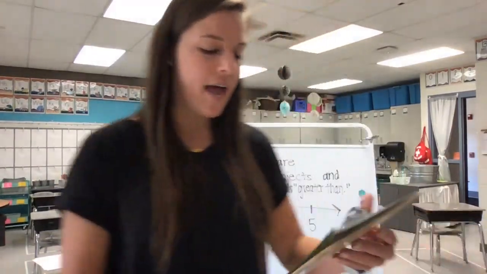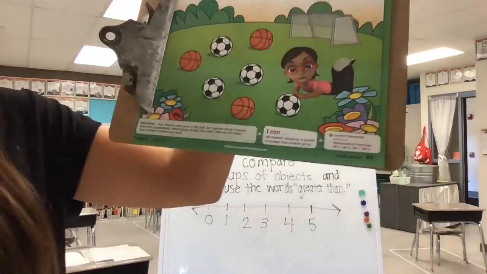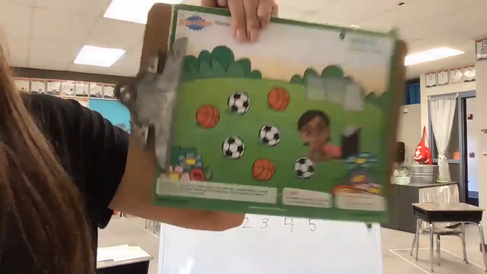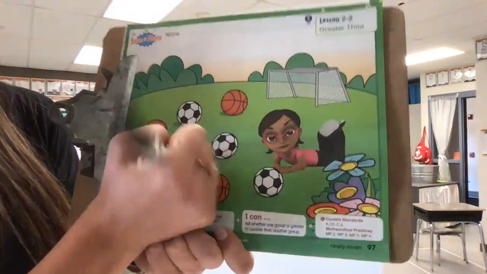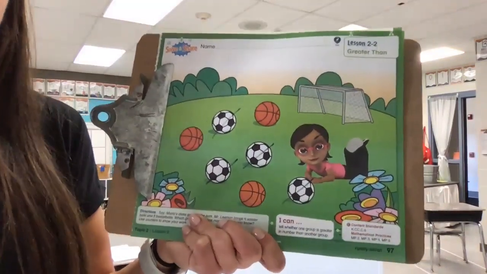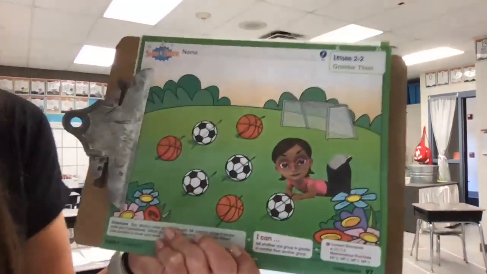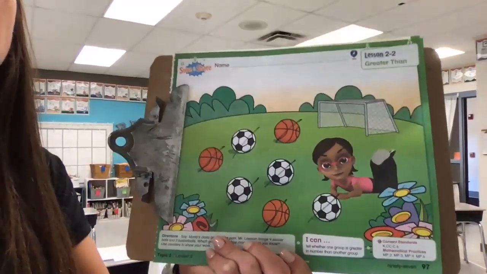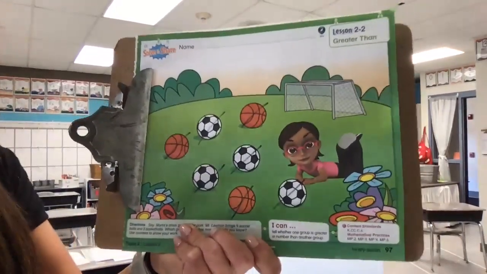It says that Marta's class is going to the park. Mr. Lehman brings 4 soccer balls and 3 basketballs. Which group has more? So first, let's count and mark out our soccer balls. Ready? 1, 2, 3, 4. How many soccer balls are there? 4. Good. Now let's count our basketballs. 1, 2, 3. How many basketballs? 3. Good. And they told us that. Now we want to see which group has more or less. But we're going to focus on that more, that greater than group.